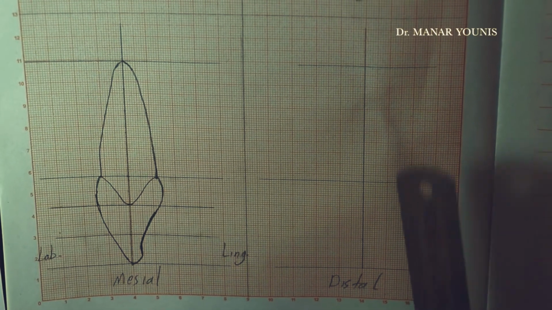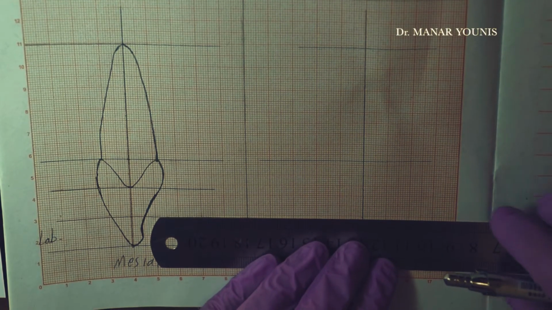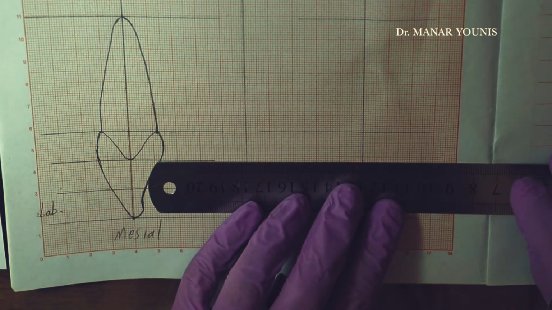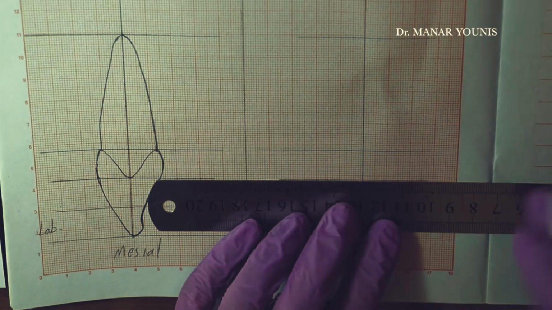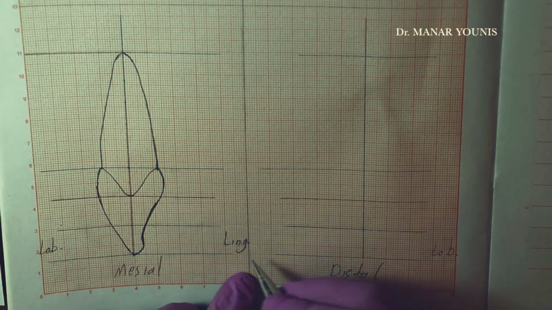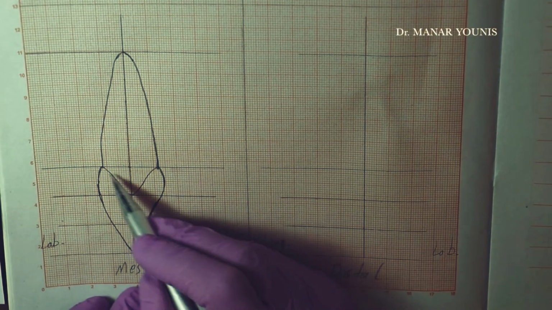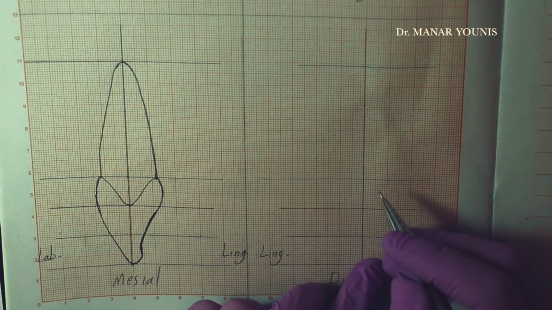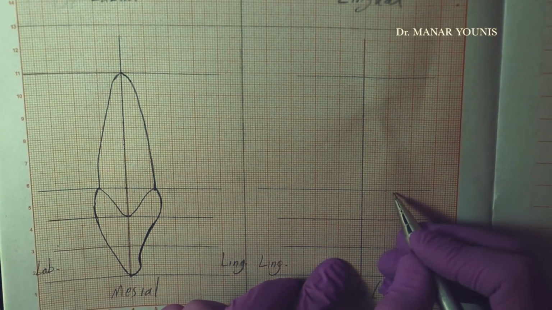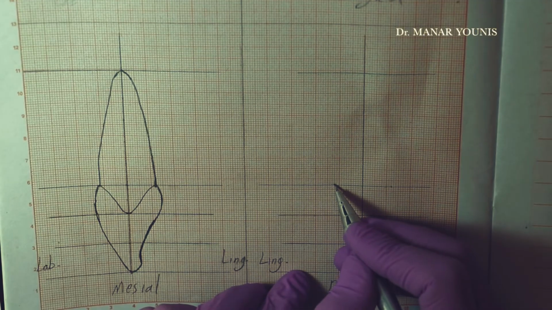To draw the distal aspect, I draw the midline and the free reference line. I'll draw the thirds of the crown following the same procedure. This side will be marked as labial and this side will be the lingual. Then I will mark the labiolingual diameter of the crown at the cervix, which is 6 millimeter, multiplied by 4, 24, divided by 2, 12. So I will measure 12 to the labial and 12 to the lingual.